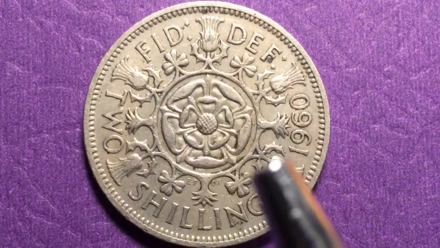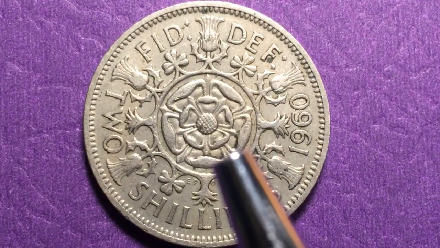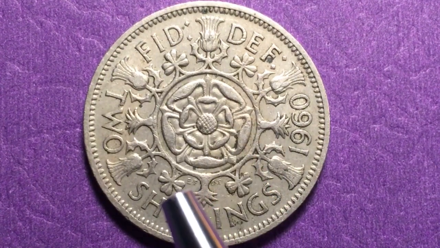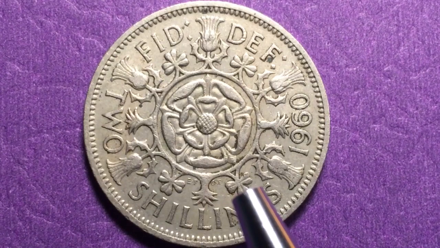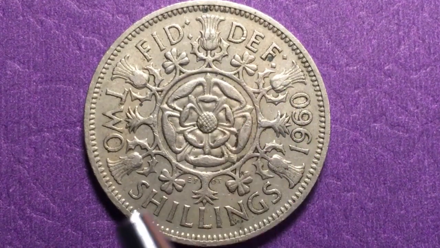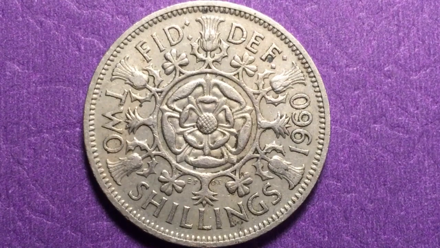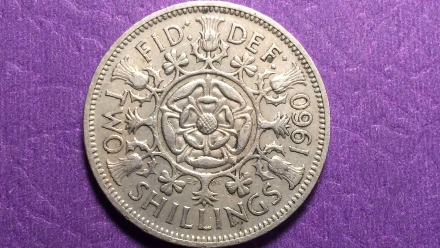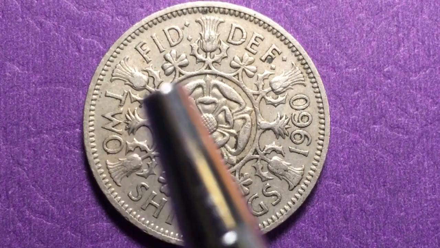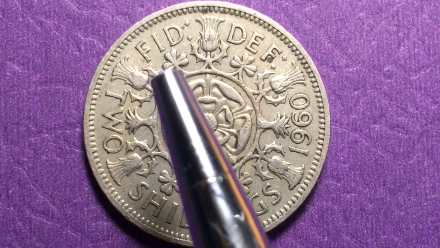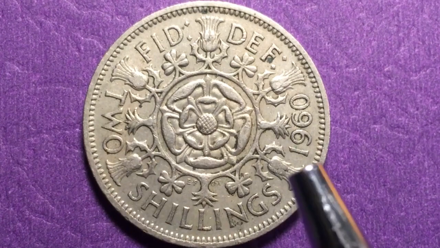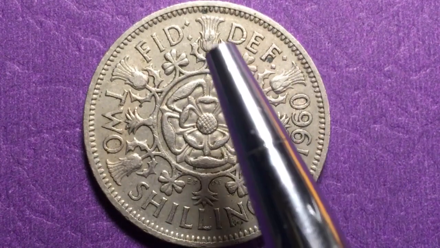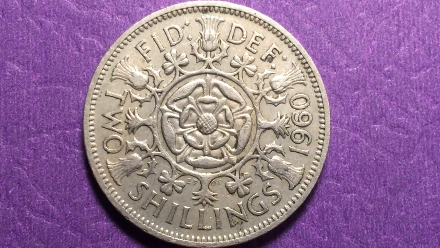If we look around the outside of this Tudor rose, we see a shamrock, and a shamrock, a shamrock, a shamrock. The shamrocks are the symbol of Ireland, or at this point in time of Northern Ireland, or the top 6 counties of the Irish Isle. Over here, we have a thistle, and a thistle, a thistle, and a thistle. And up here we have a thistle. Those are the symbols of Scotland.